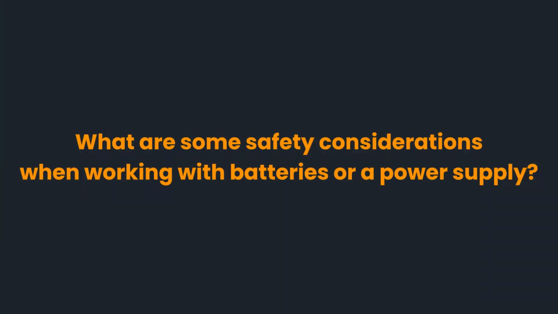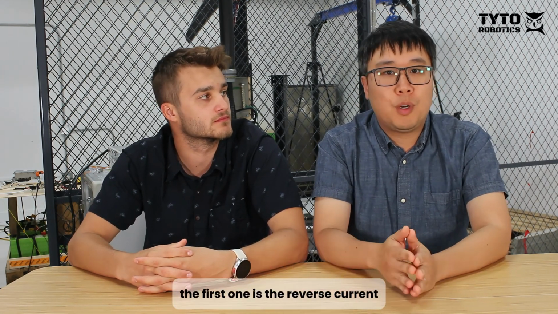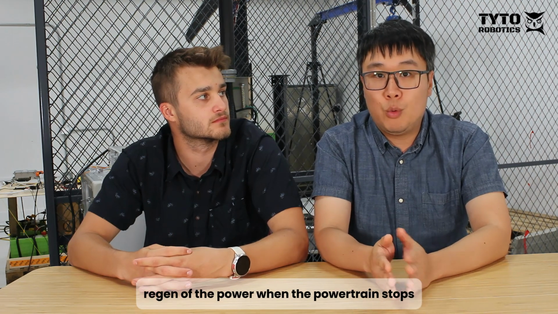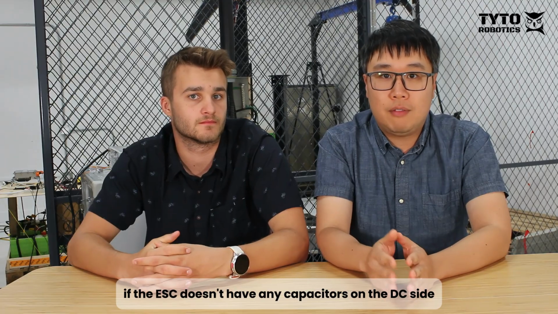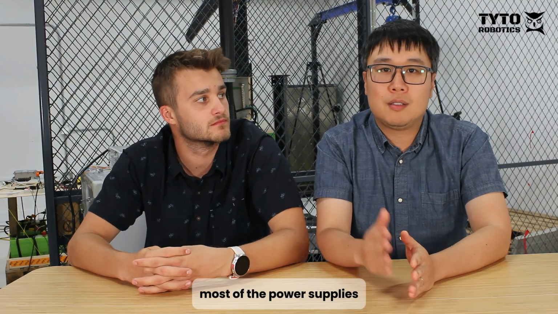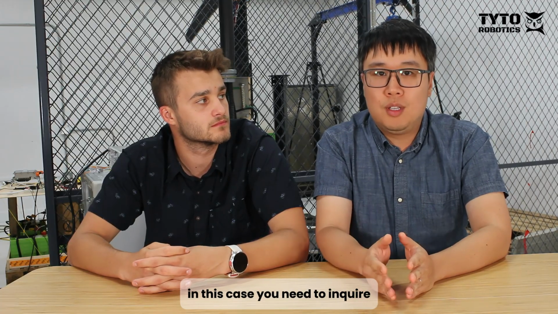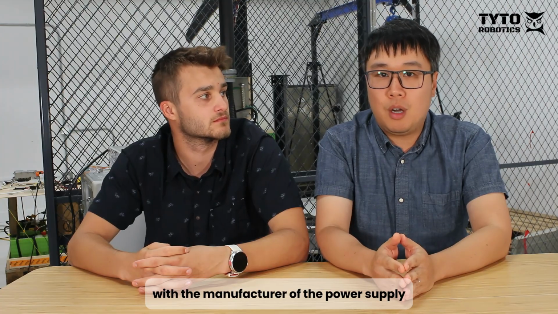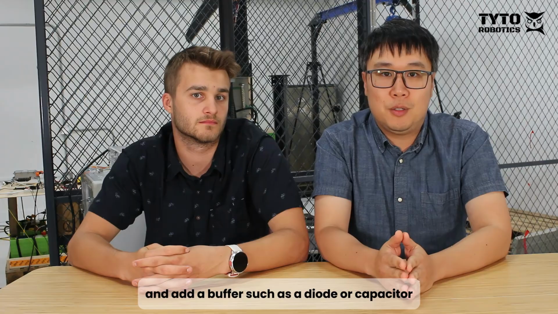What are some safety considerations when working with batteries or a power supply? Well, I'll cover two main considerations. The first one is the reverse current, or regen of the power when the powertrain stops. If the ESC doesn't have any capacitors on the DC side, most of the power supplies do not handle that reverse current well. In this case, you need to inquire with the manufacturer of the power supply and add a buffer such as a diode or capacitor.